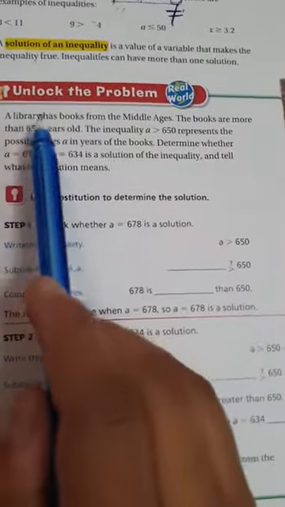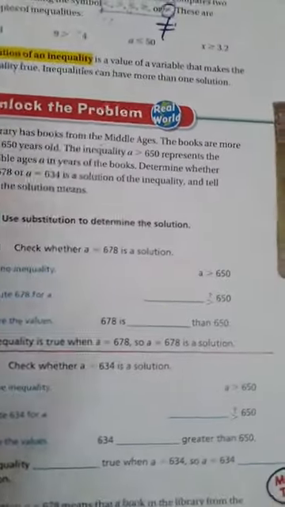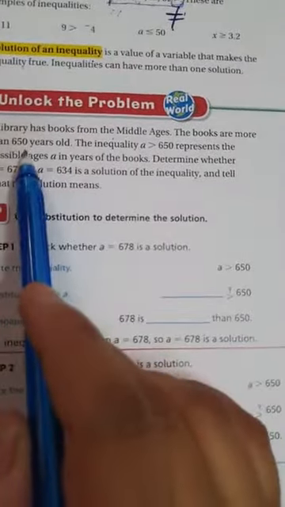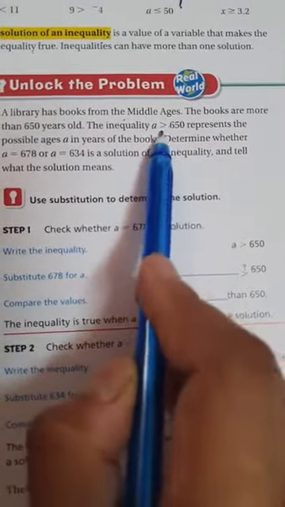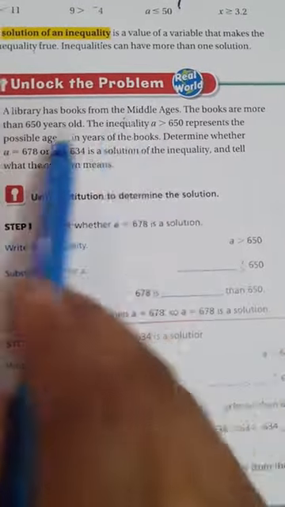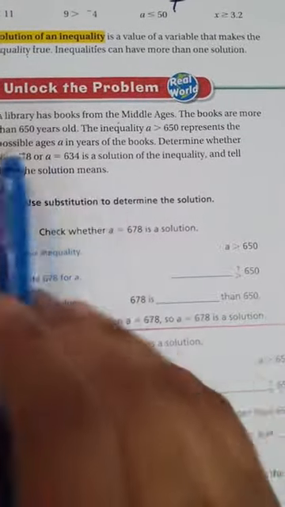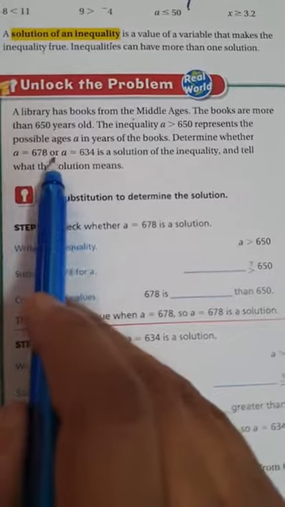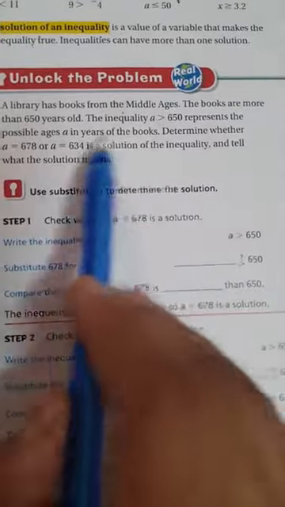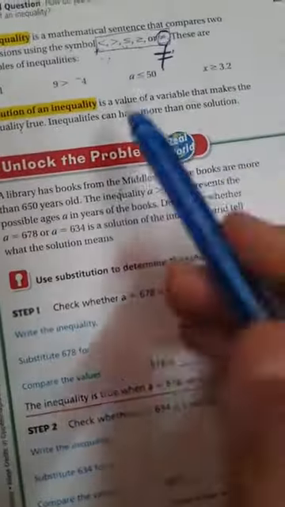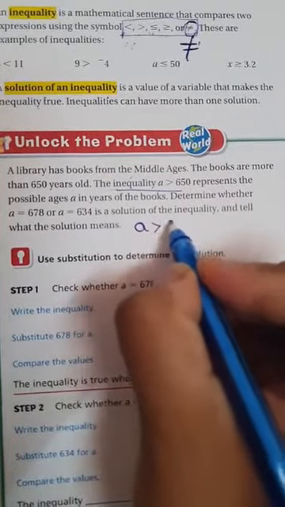Okay, this is the question. A library has books from the Middle Ages, which means very old times. The books are more than 650 years old. The inequality A is greater than 650 represents the possible ages A, in years, of the books. Determine whether A equals 678 or A equals 634 is a solution of the inequality, and tell what the solution means. Now, what's the inequality given for us here? The inequality is A is greater than 650.